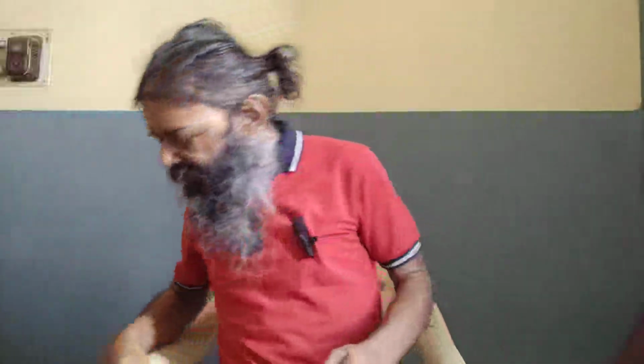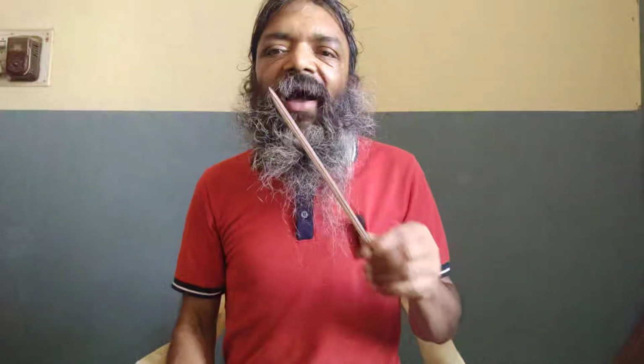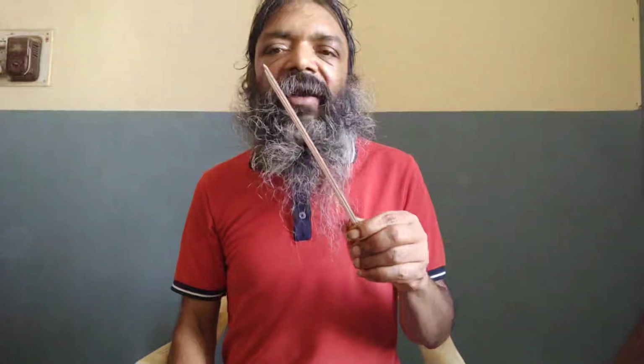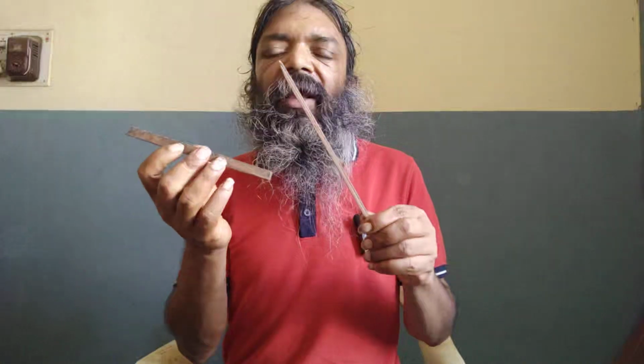That means one displacement is 2i plus 3j, and the force field is 5i plus 6j. Both are numeric vectors. Numeric vector means a straight line. The force vector is a straight line, and force is applied on an item that is moving along a straight line. One item is kept here, and it is bound to move in this direction. Force is in this direction. This is the force vector.